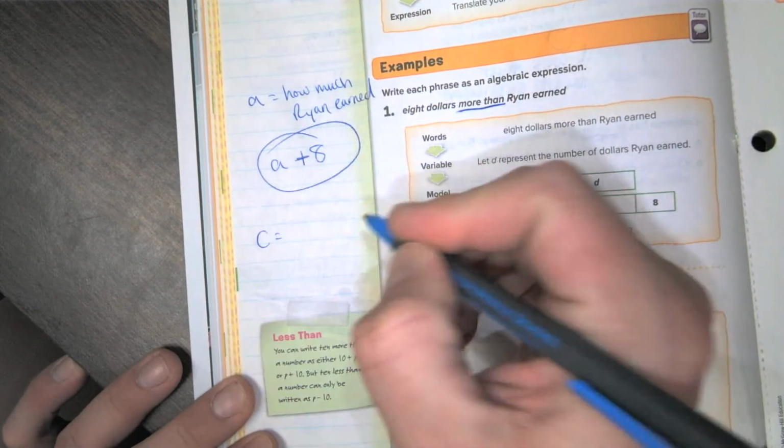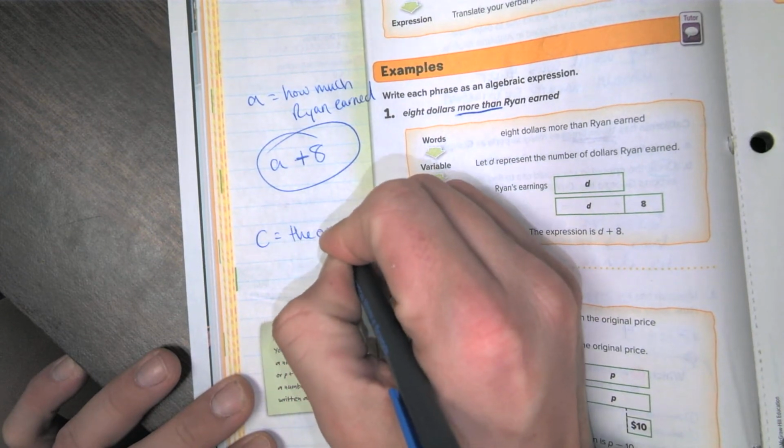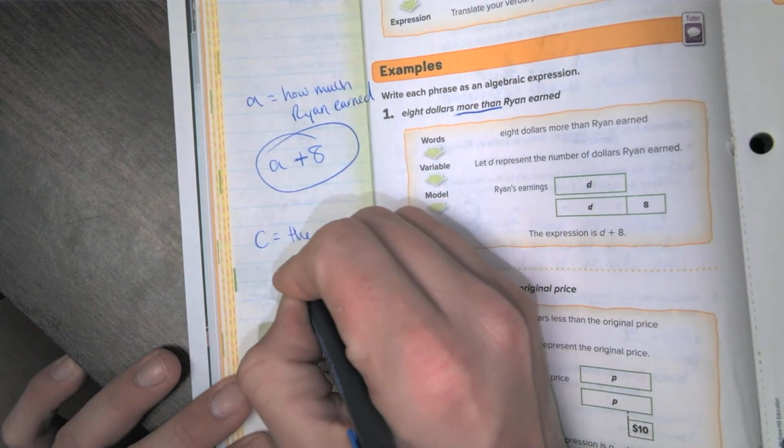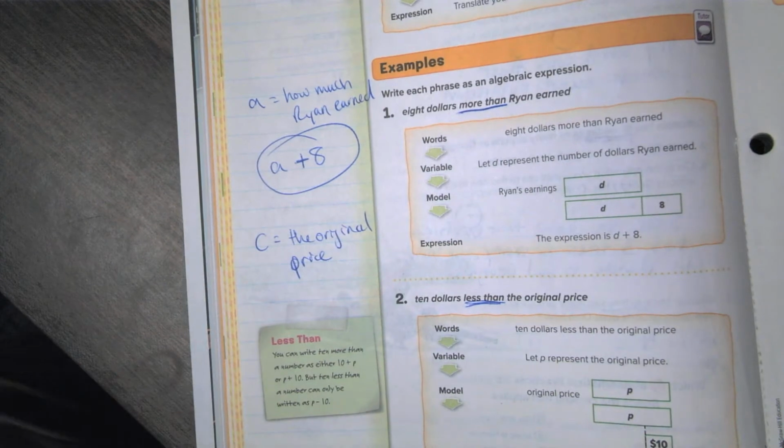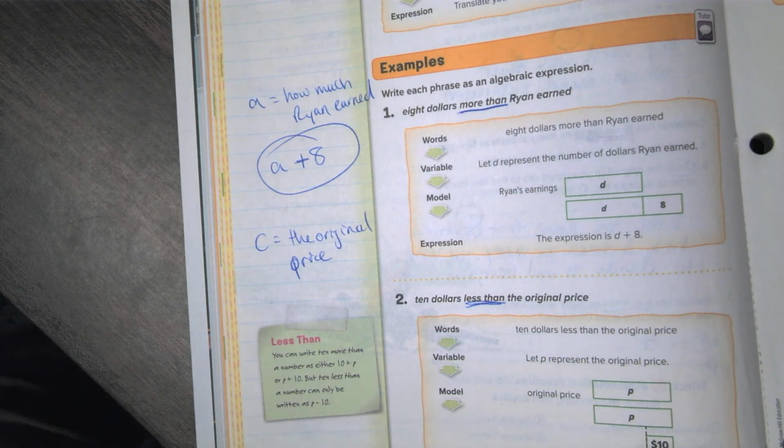So, what letter do we want to use for the original price? C works. C equals the original price. That's how you would write it. That is called defining the variable. You're telling us what that letter represents. Well, we don't know what the original price was, so we have to use that variable to represent it.